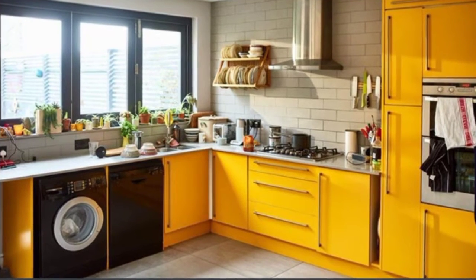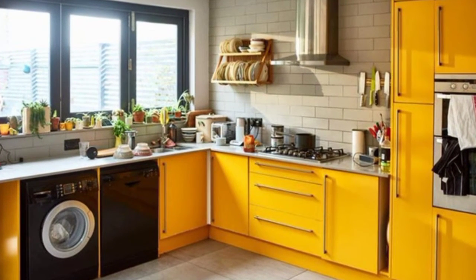What is that? La toilette, correct? What is that? It's the kitchen. How do we call a kitchen in French? Go ahead and write it down.